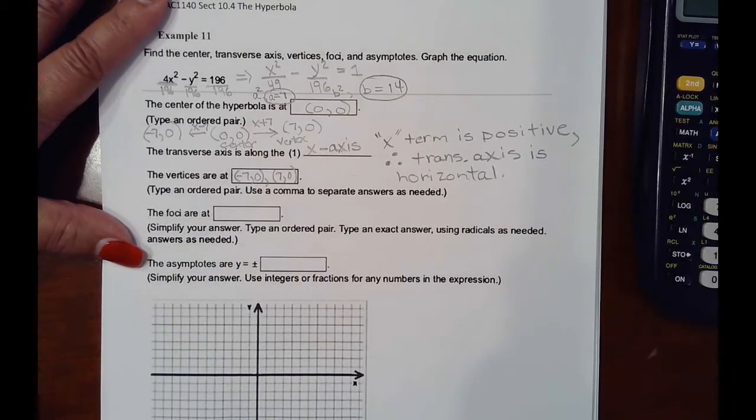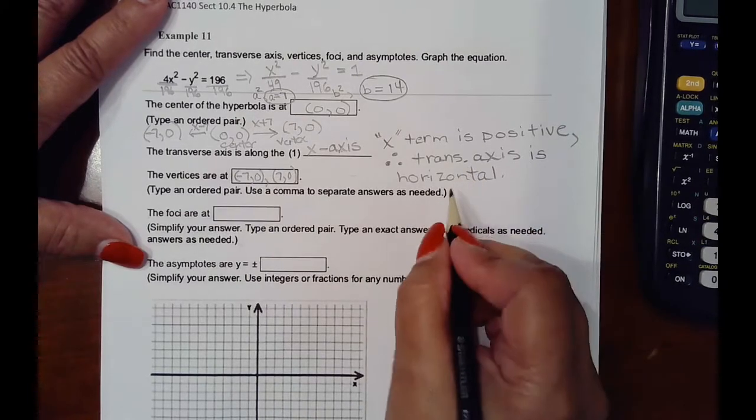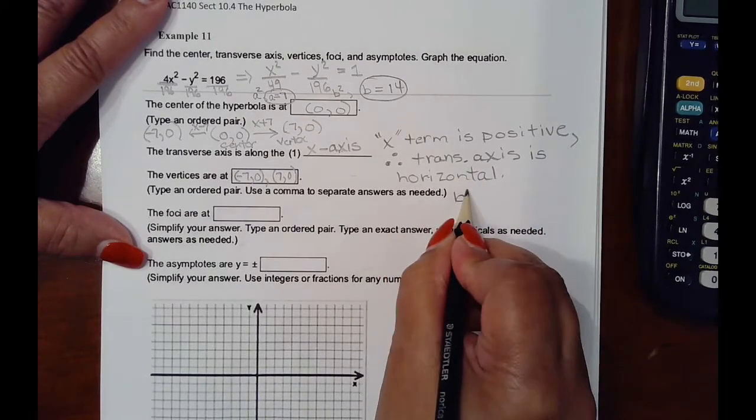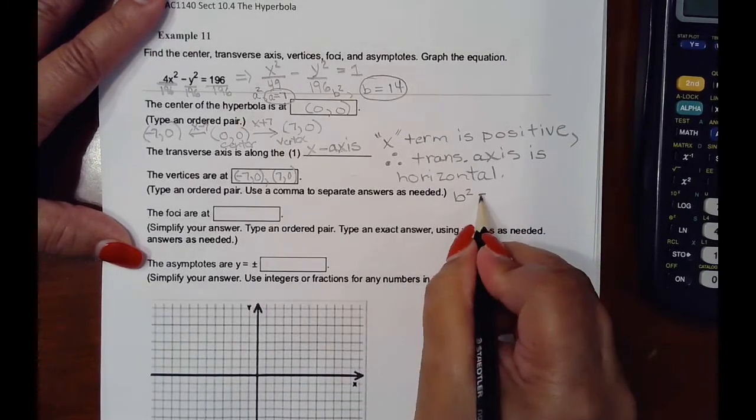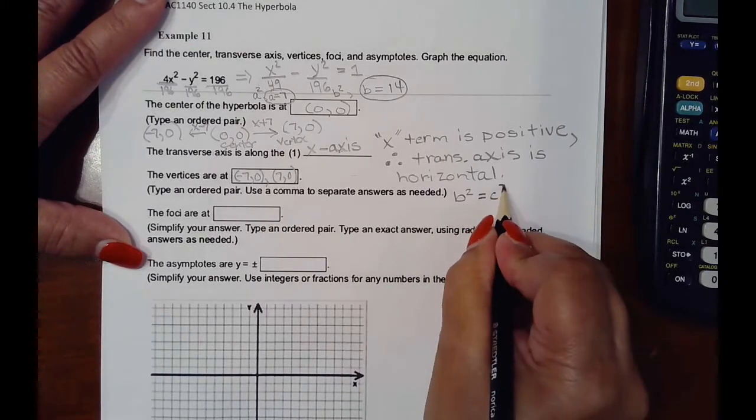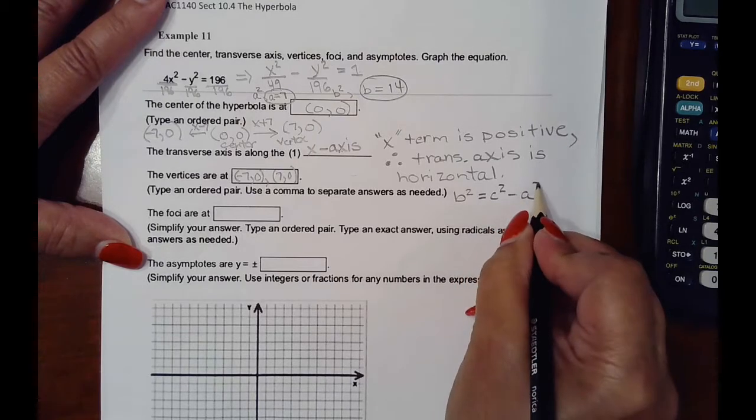Okay, the foci. The foci are located C units from the center. So we need to figure out what the C value is. So again, remember that there is a relationship between A, B, and C given by this equation. It's B squared is C squared minus A squared.